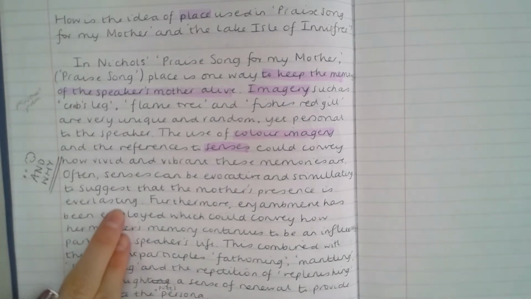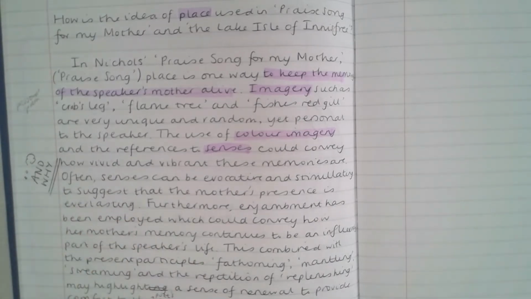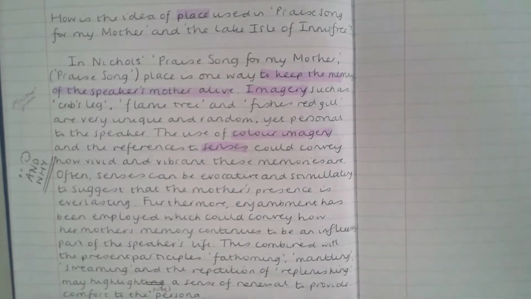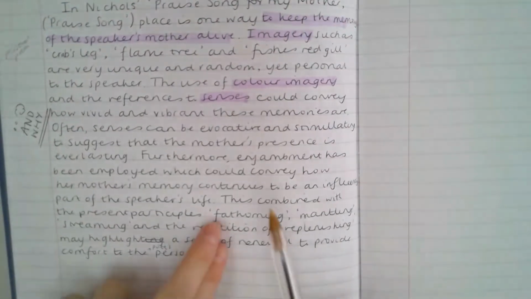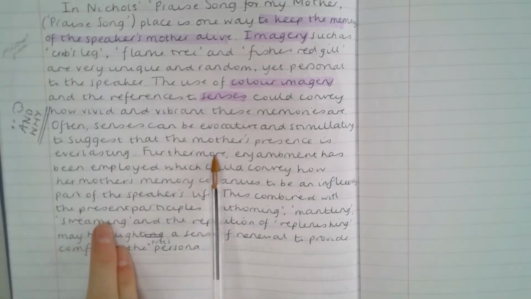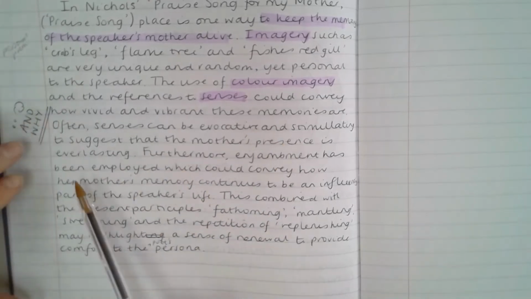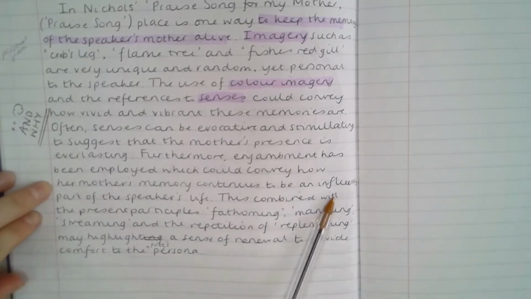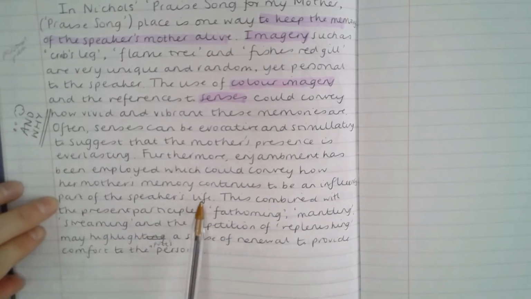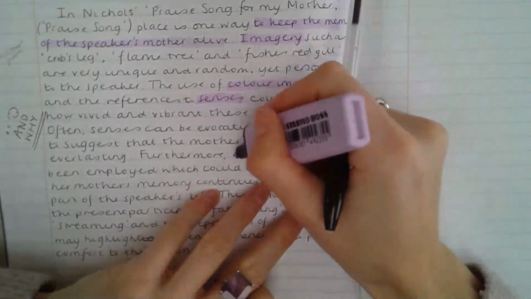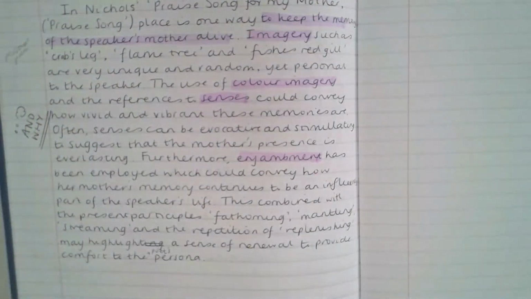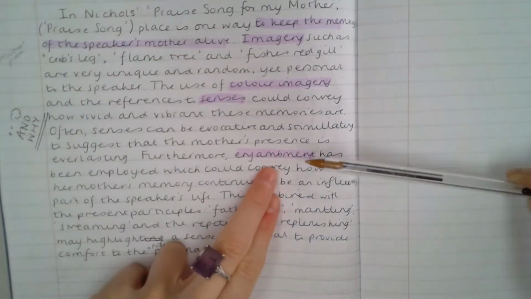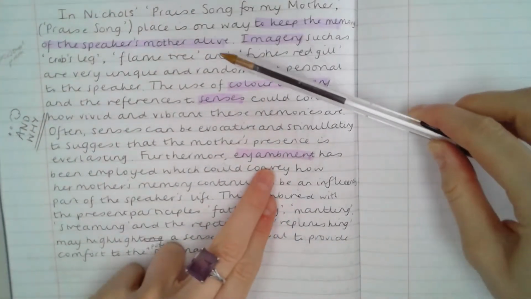I'm saying that it's everlasting because if you think about it, often a smell can transport you right back to the past, and it's the power of the senses there, particularly with smell and taste. Furthermore, so my connective word here, furthermore, enjambment has been employed, which could convey how her mother's memory continues to be an influencing part of the speaker's life. So you'll notice here that I've used enjambment, but I've used it because once again I'm emphasising how this is keeping the mother's memory alive.